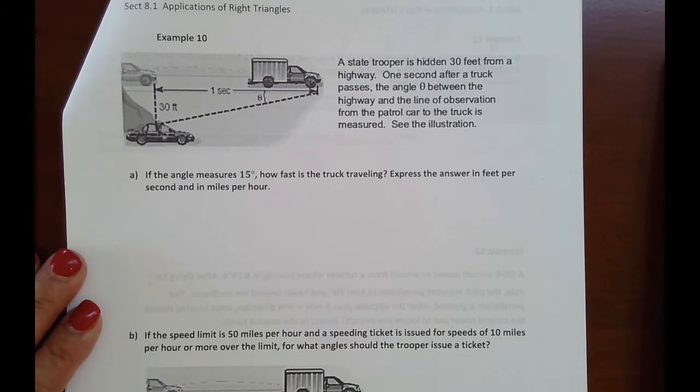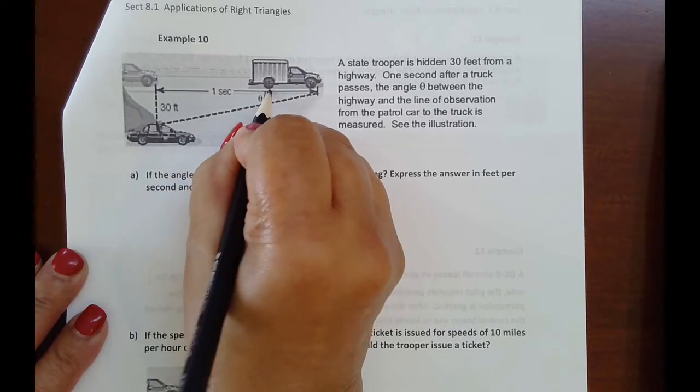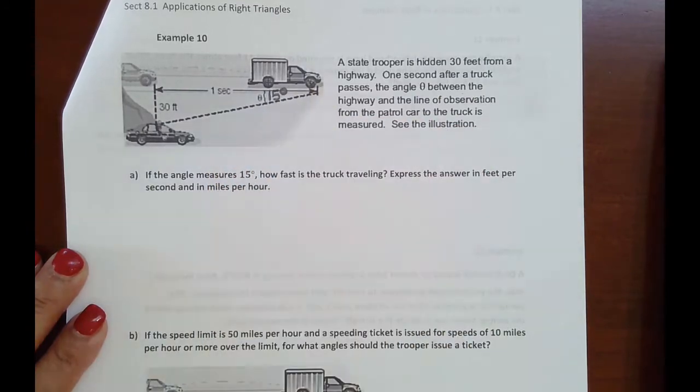And see the illustration. Okay, so if the angle measures 15 degrees, so they're saying if this is, I don't know if I can fit it right in there, but I'll try. If this is 15 degrees, how fast is the truck traveling? Express the answer in feet per second.